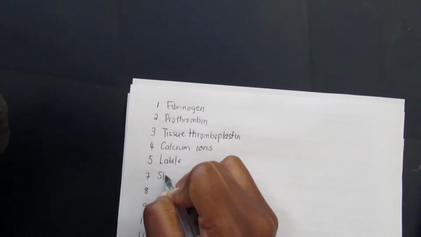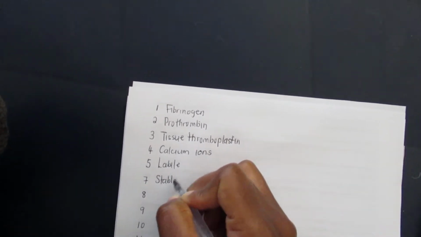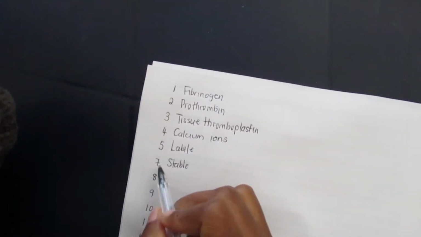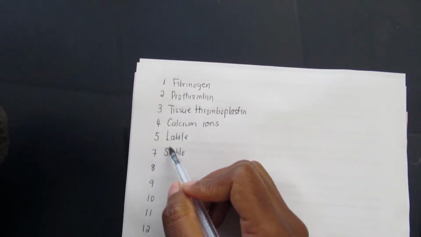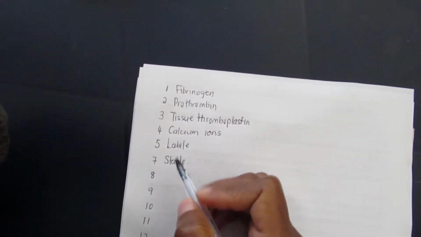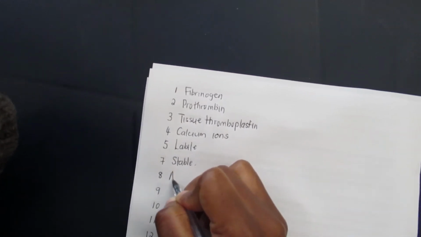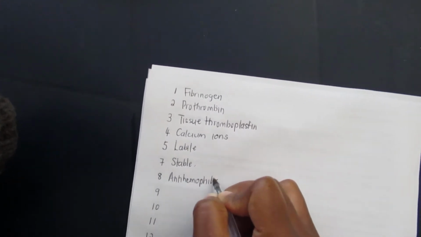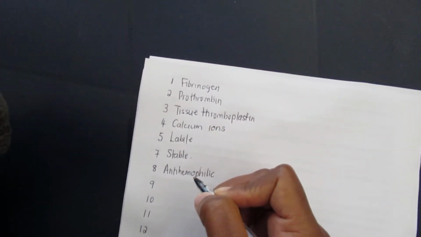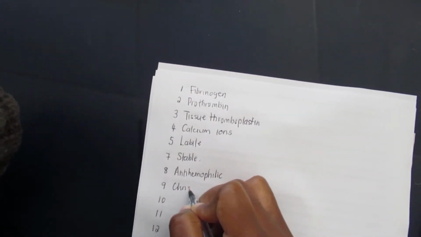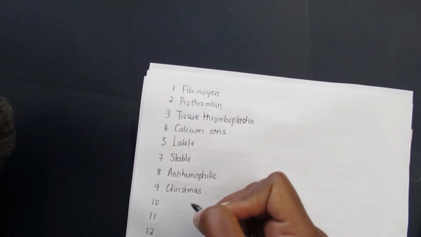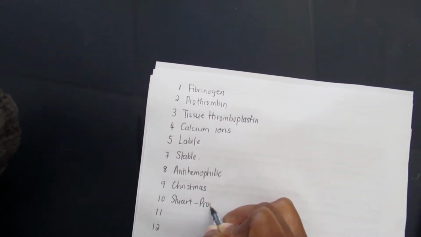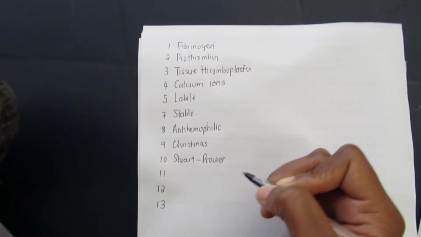Factor 6 is stable factor. I like to remember these two. Factor 7, there's no factor 6. Factor 7 is stable factor. Factor 8 is antihemophilic factor. Factor 9 is Christmas factor. Factor 10 is Stuart-Prower factor. Okay, you guys can still see, that's good.